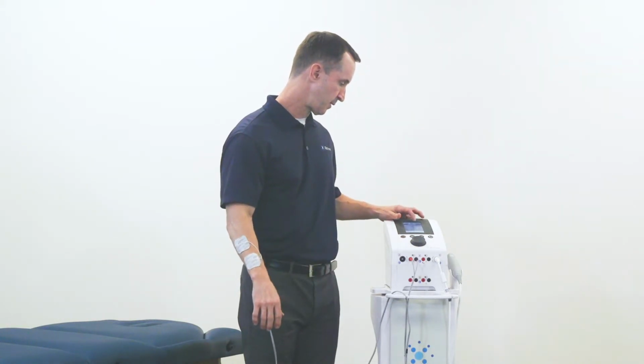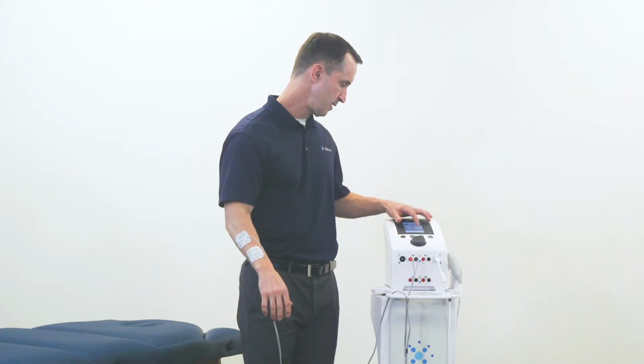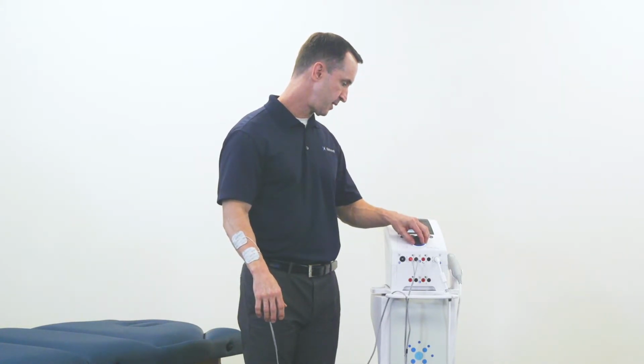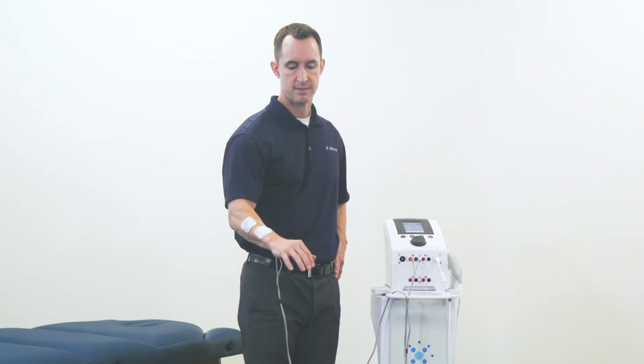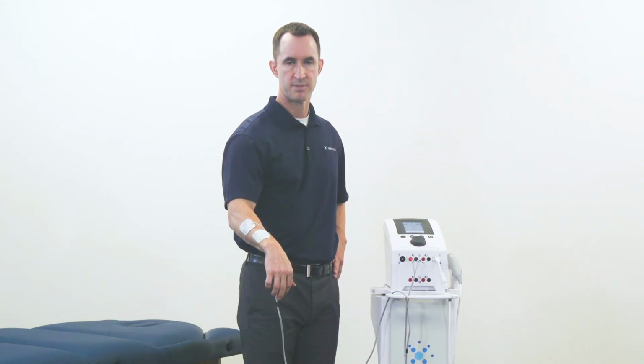In a second here, we'll show you a 5-second ramp time. I'm going to hit the pause button, select the ramp option, increase the dial to 5 seconds, and hit start once again. We'll go into a full contraction, hold for 5 seconds, and then take 5 seconds to go down to 0 milliamps and rest for 5 seconds, and then repeat the cycle.